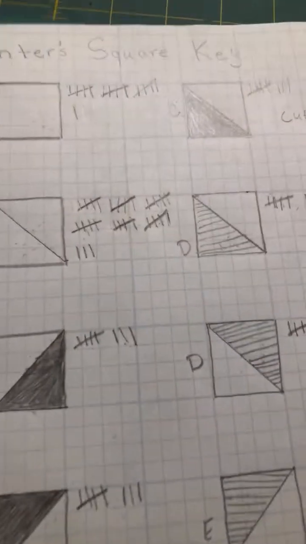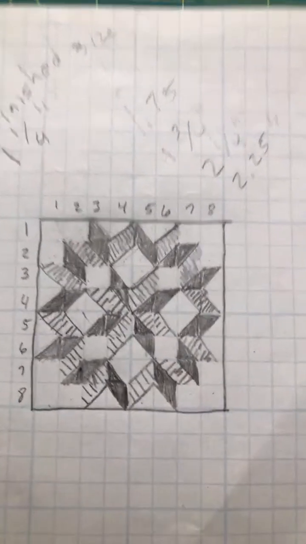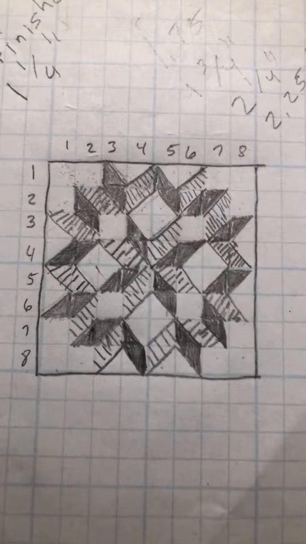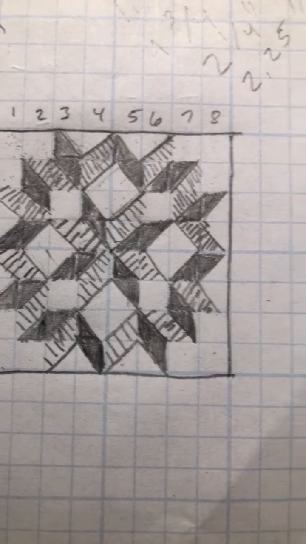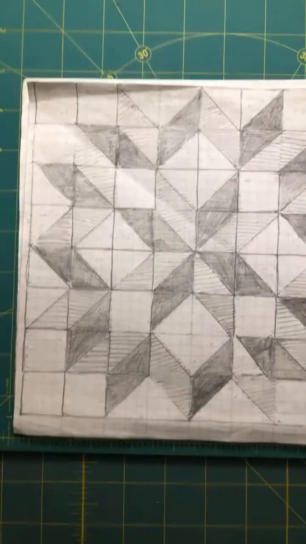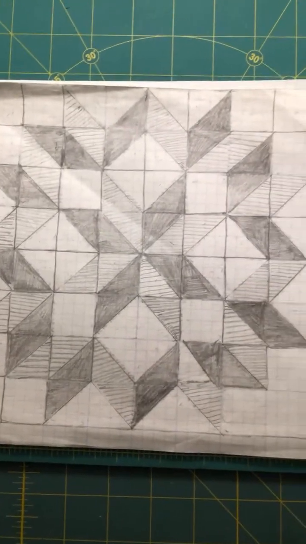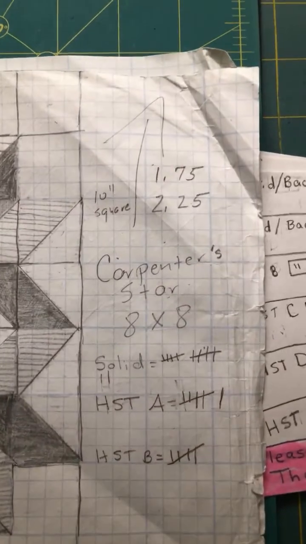Okay, and again, what I'm working on is a Carpenter star, which is this design here, which is a smaller version, and then this here is a bigger version. And that's some information I put over there.